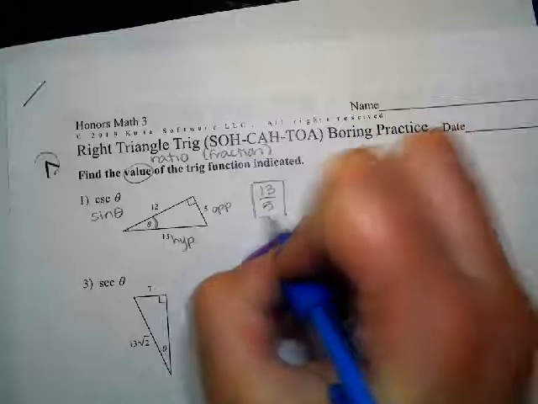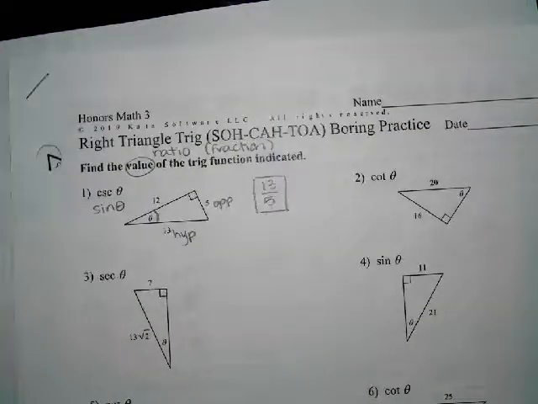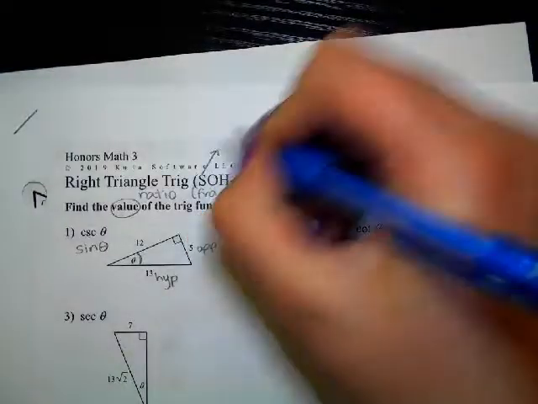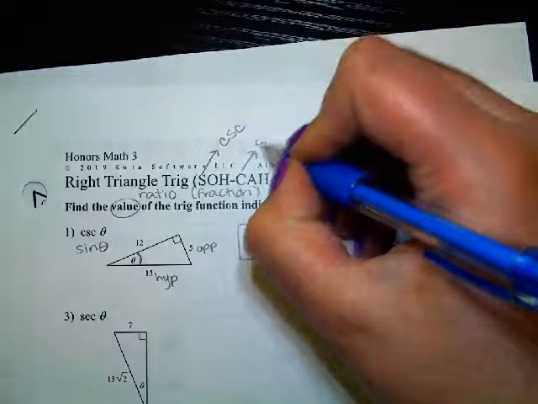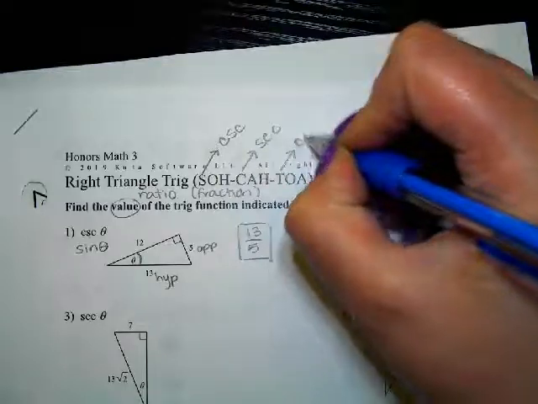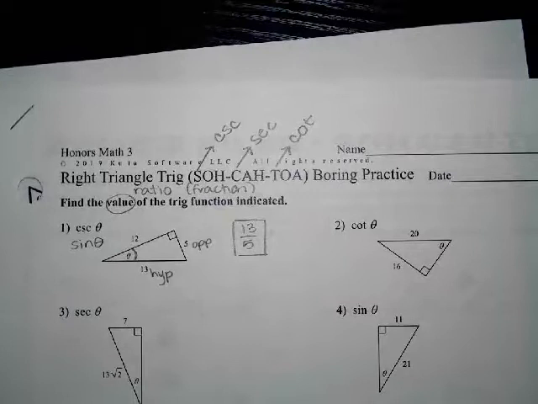That's all you have to do for that problem. 13 over 5. See how I didn't have to use my calculator? I was just making sure that I understand what SOH-CAH-TOA represents, and how SOH-CAH-TOA relates to the other 3. So real quick, above sine, I'm going to say, oh yeah, cosecant. Above cos, I'm going to say, oh yeah, that's secant. And above TOA, I'm going to say, oh yeah, that's cotangent. I'm just going to remind myself which one goes with which. So cosecant, secant, and cotangent, just so I don't forget.